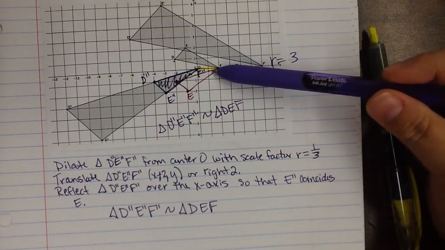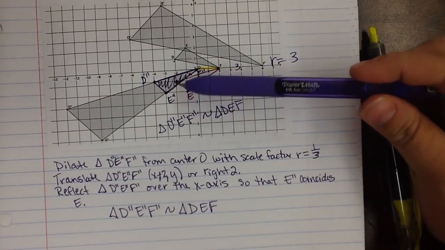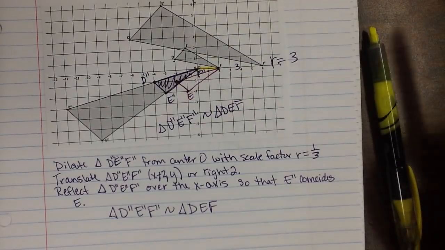So here it would be a reflection. There's no rotation. You would just reflect over the x-axis here.